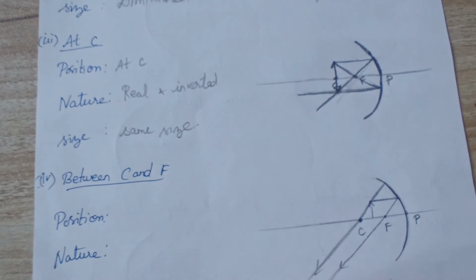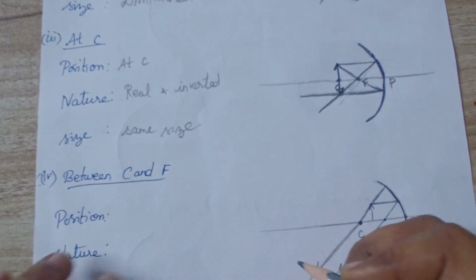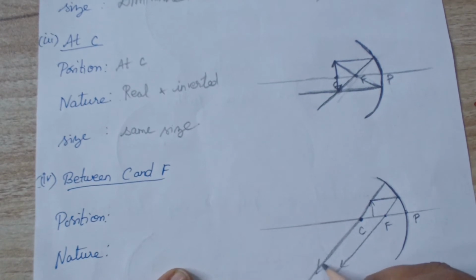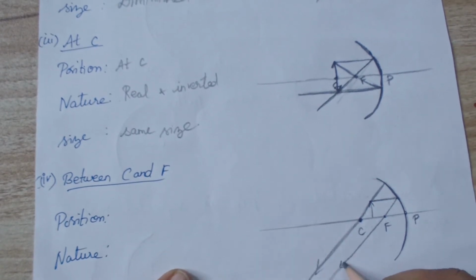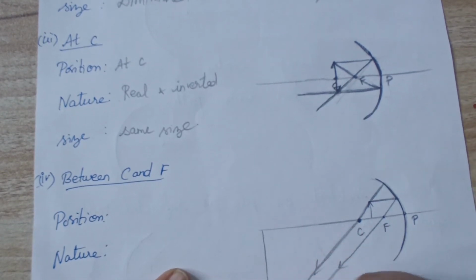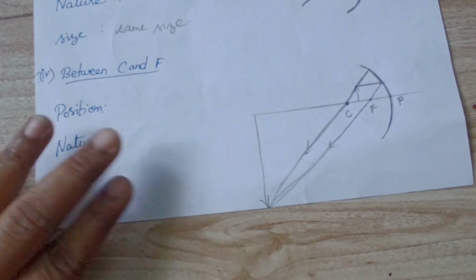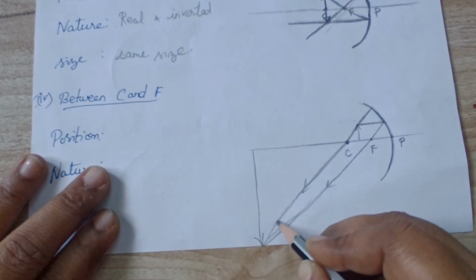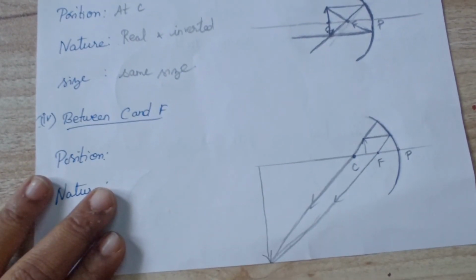It is real and inverted, and it is enlarged in shape, because see, somewhere it will go like this and you will get an enlarged image like this. So it will meet at this point. So you will get the image here.